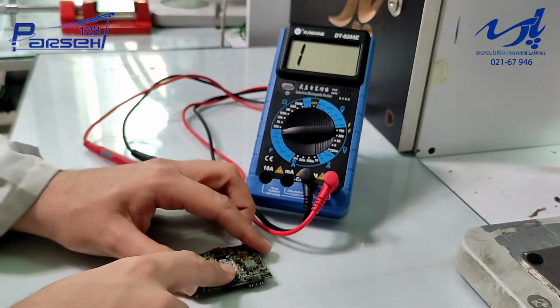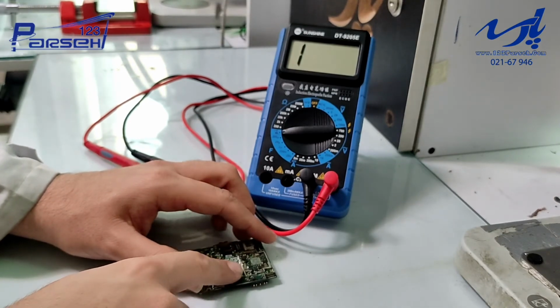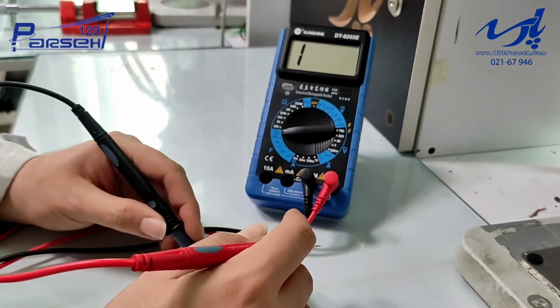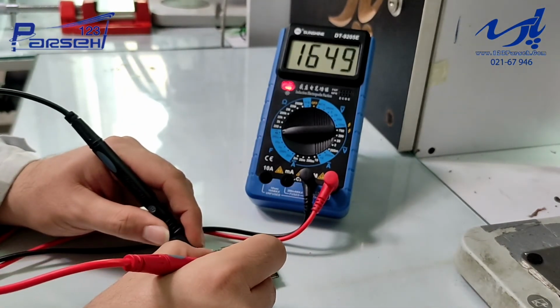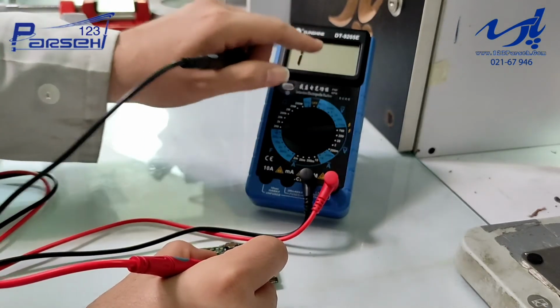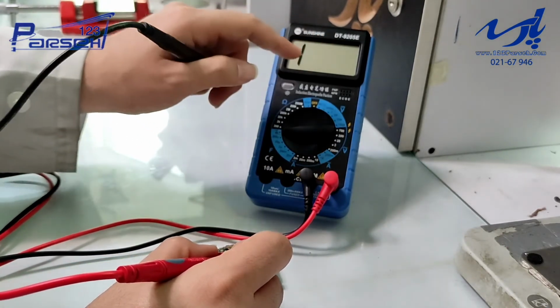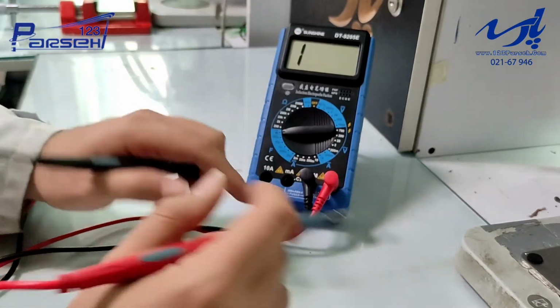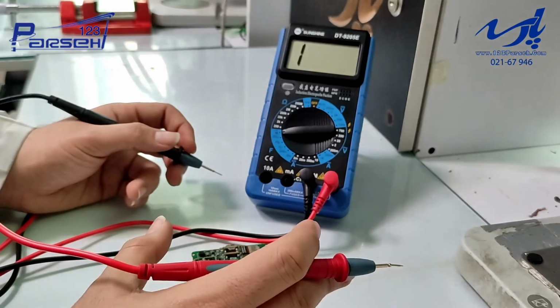Now, there is something about the diode values. When you are checking a pin, if the number is too close to 0, like I don't know, 4, 5, 6, that means that your line has a short.